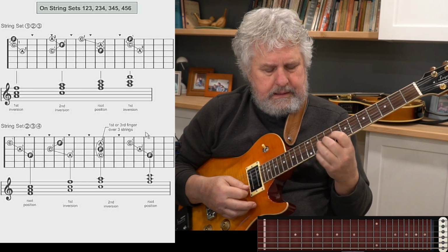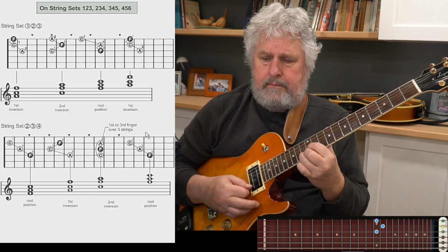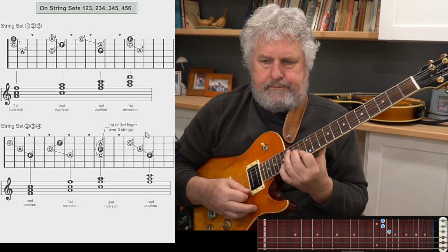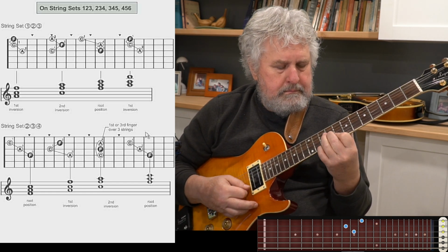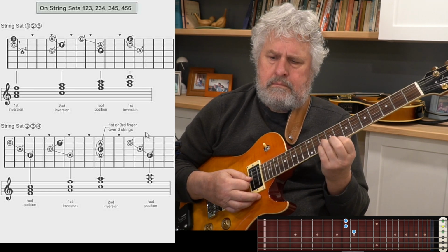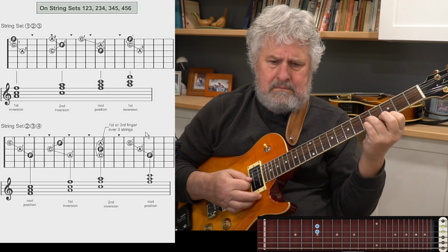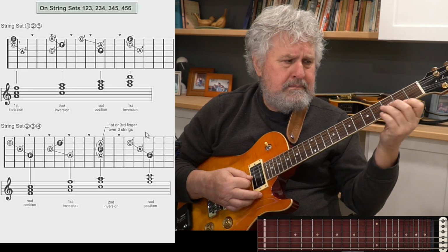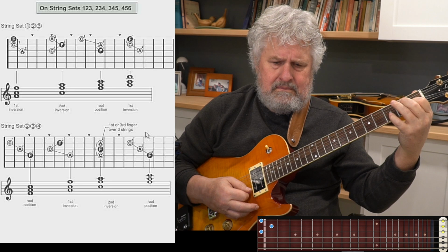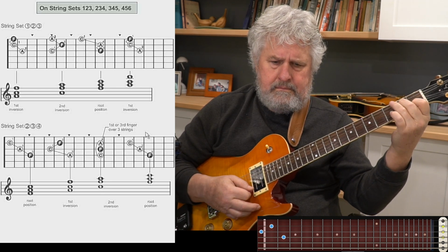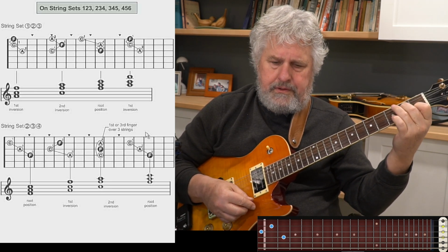With the C, and then the C up on top, and then the F. Just to resolve on the second string set.